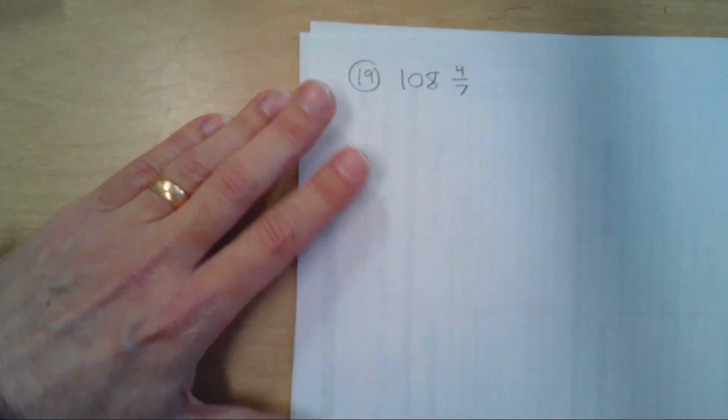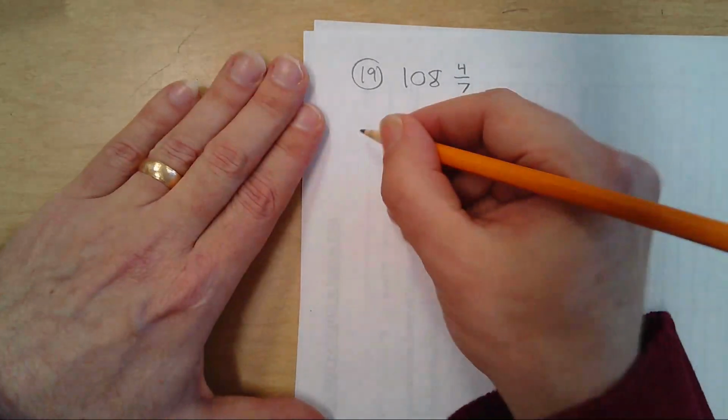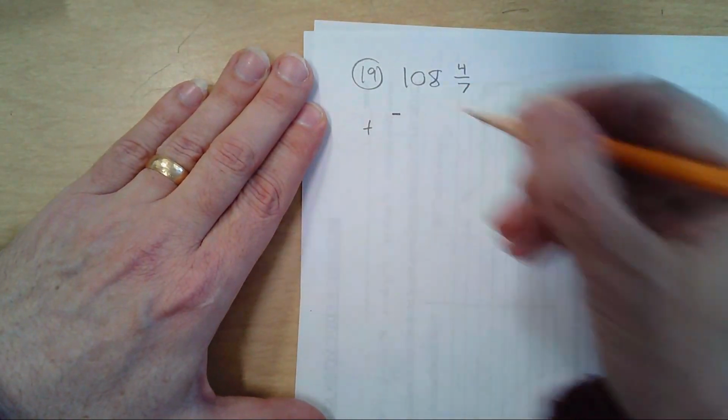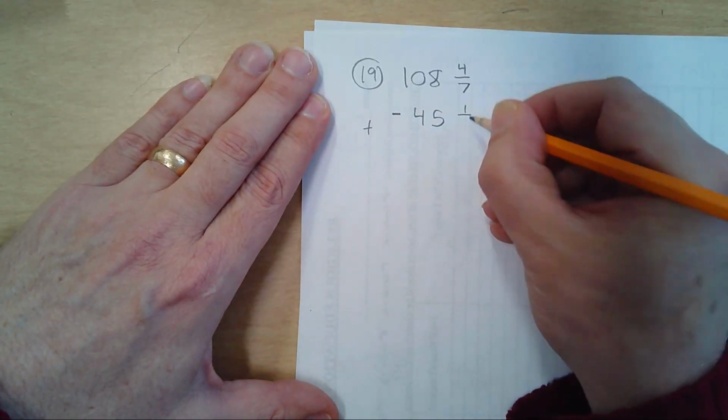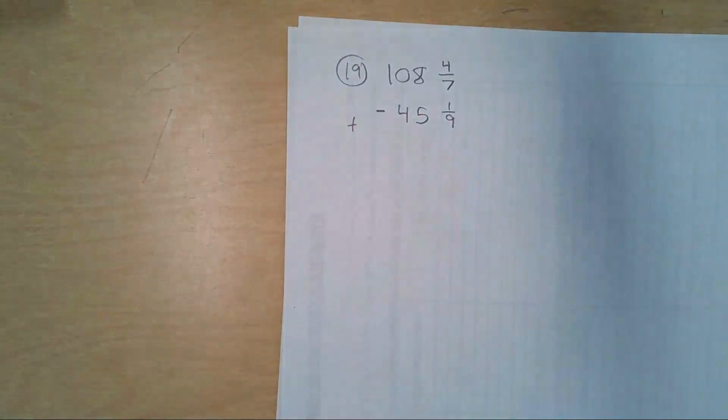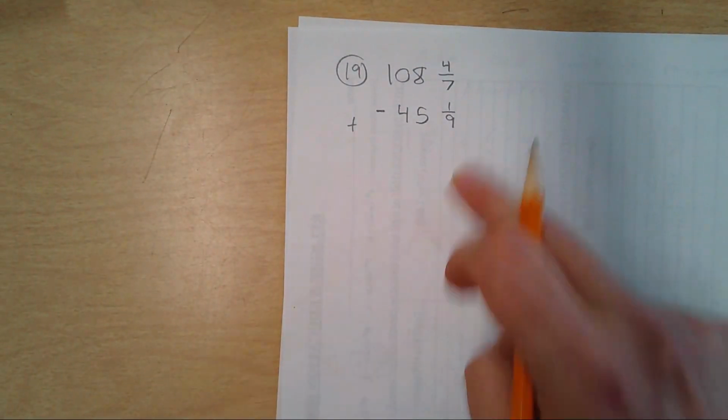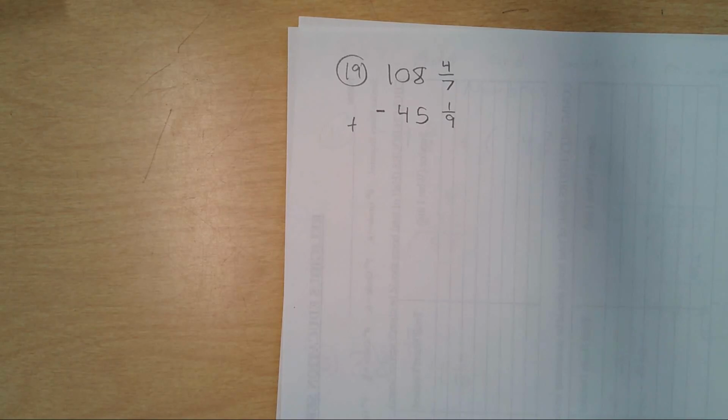And this one, due to its complexity, I would definitely consider working in this capacity here. So I wrote it as adding the negative right there. But we should know the signs are different.